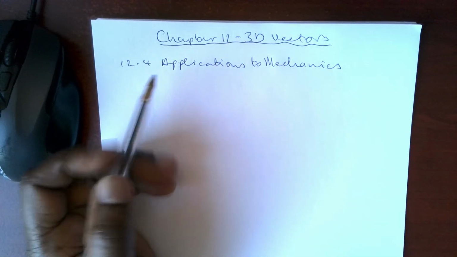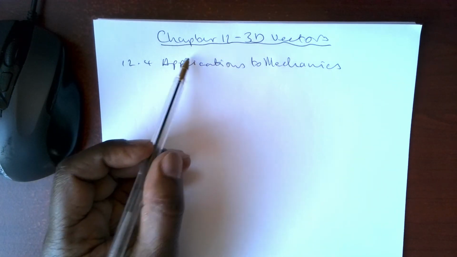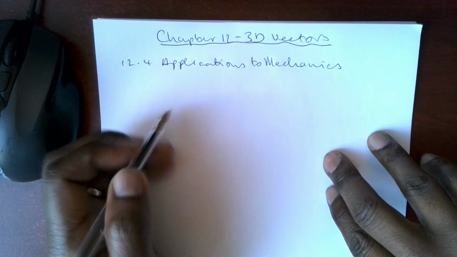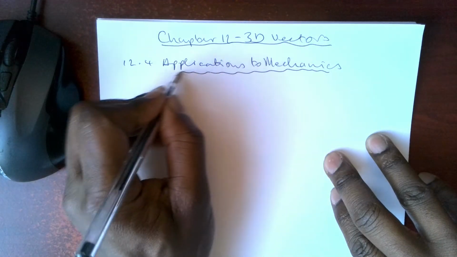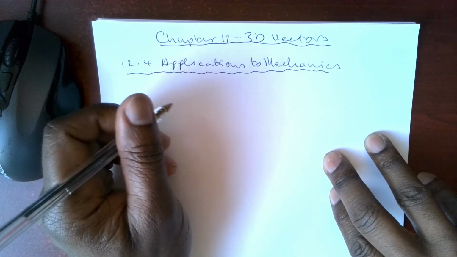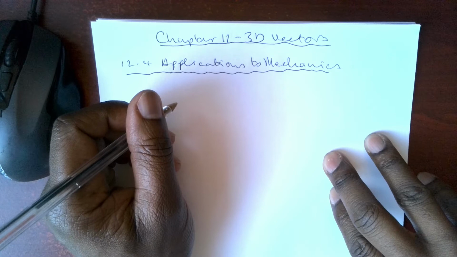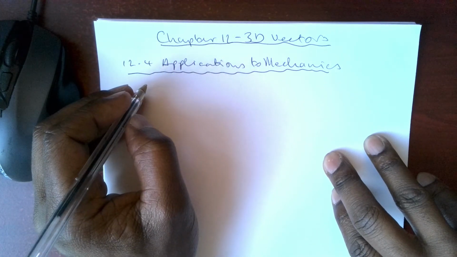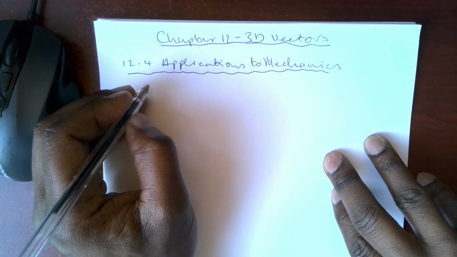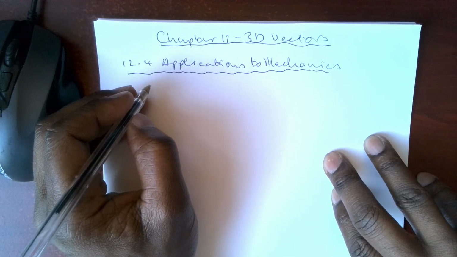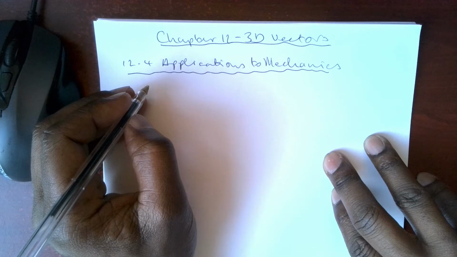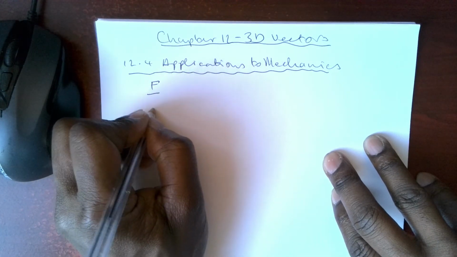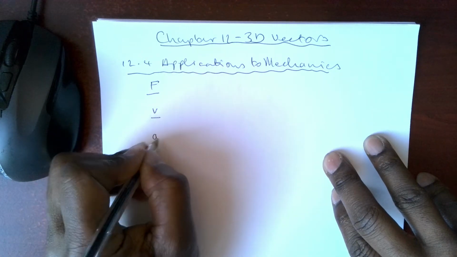This is the last section in chapter 12, 3D vectors, which is applications to mechanics. Very straightforward. Most of this work you've done before in the applied year 1 or year 2. Basically, before we had forces as vectors, we had velocity as vectors, we had acceleration as vectors. So a force can be a vector, velocity can be a vector, acceleration can be a vector.